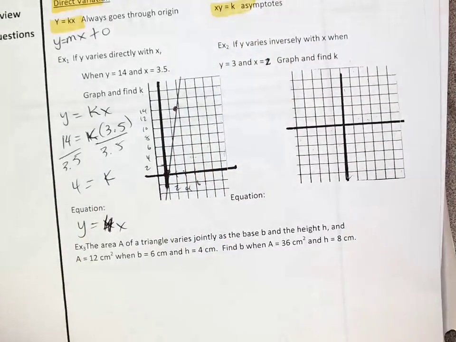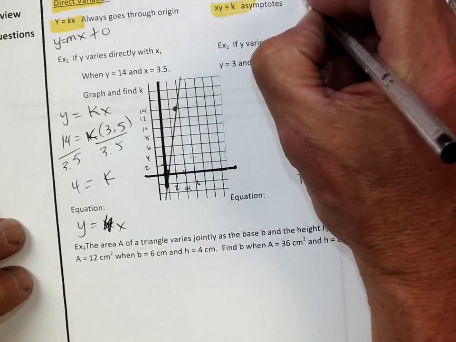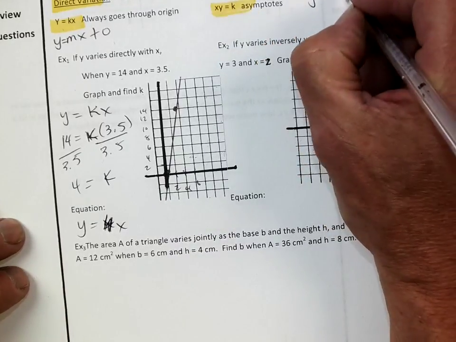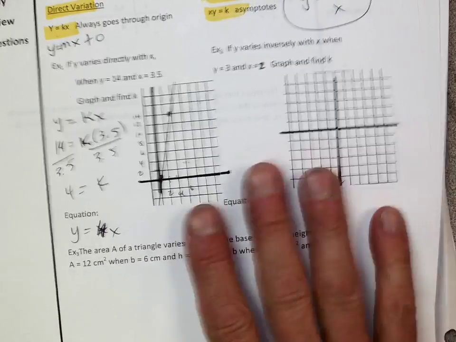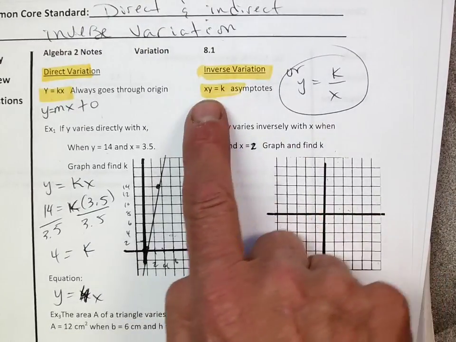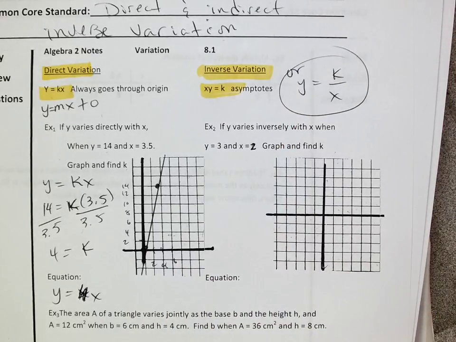Okay. Example 2. Inverse variation, okay? So there's two ways to write it. This is the way I like to write it, xy equals k. But another way is to write it as y equals k over x. Okay, that's the same equation, but the difference is I just, in a sense, solved for y. I brought the x in, okay? Same equation.